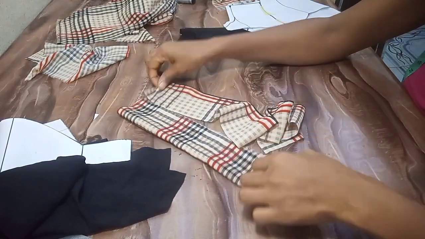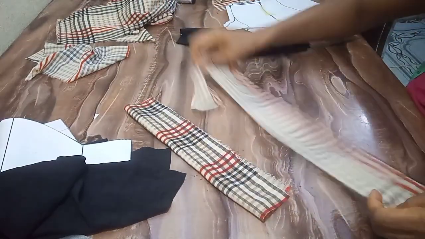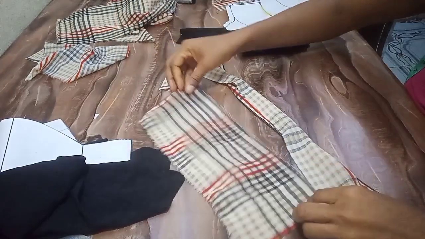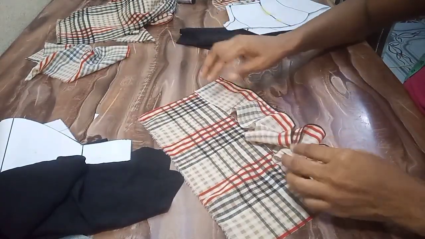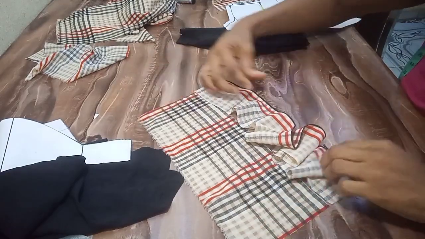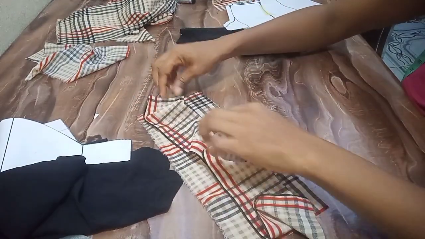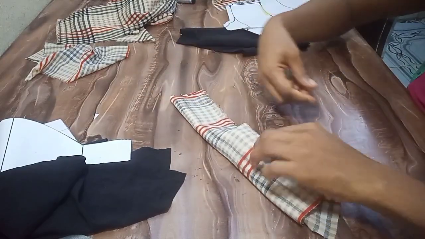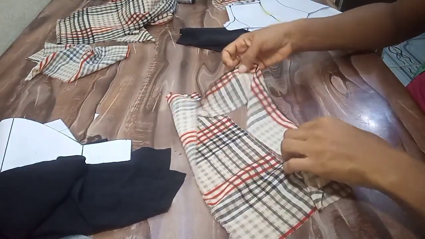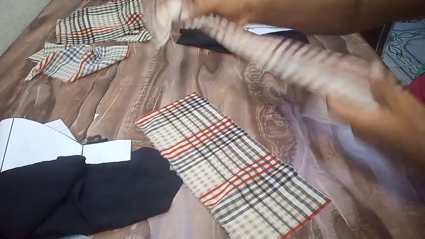Okay, so how I'm going to do that is that while closing my strap, I'm going to position the sleeve this way. I must have finished gathering it so that it will match up with the length of the strap. It has to be inside this way. Then I'll close it this way. So by the time I turn it out, the ruffle will be looking this way. It will be like this.